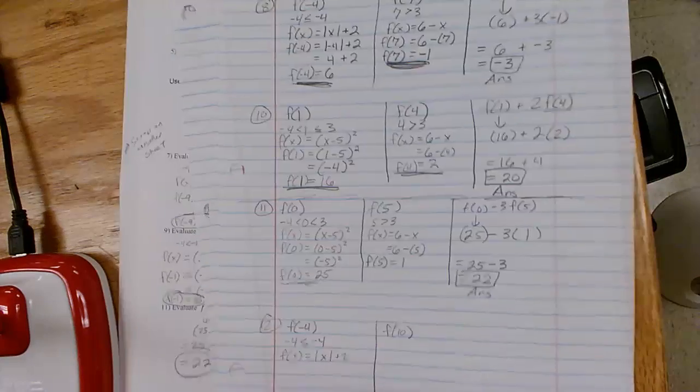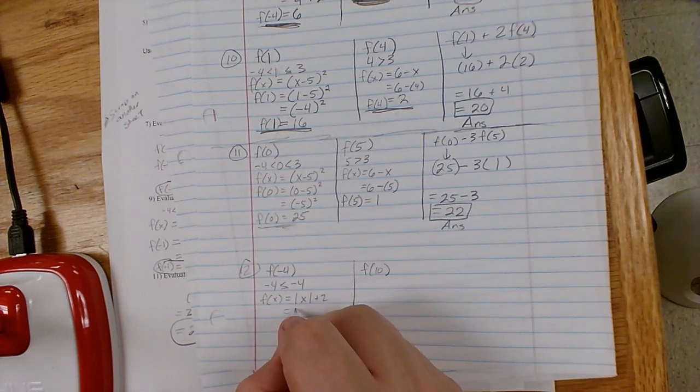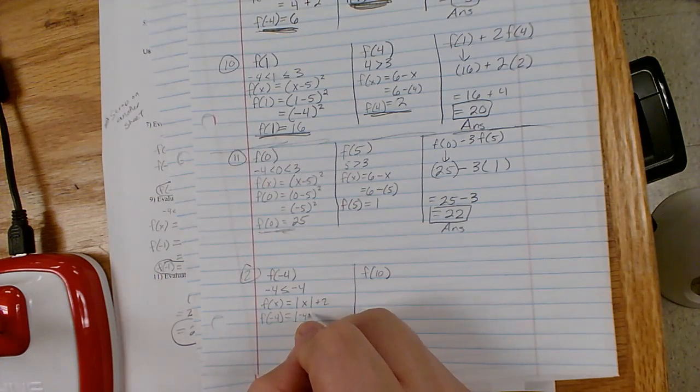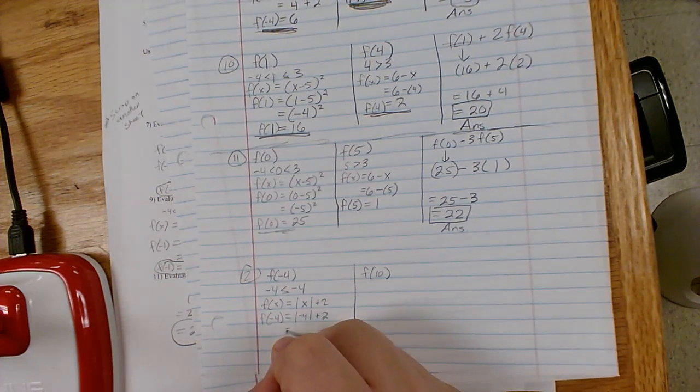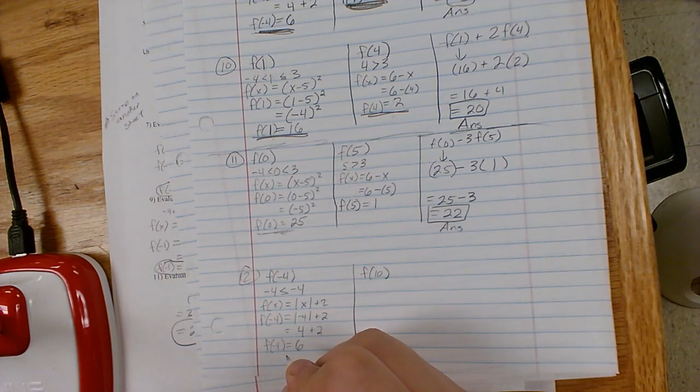It might help if I put it on the screen. So we're going to find the absolute value of negative 4 plus 2. The absolute value of negative 4 is 4, so 4 plus 2, so f of negative 4 is 6. I feel like we did that earlier.